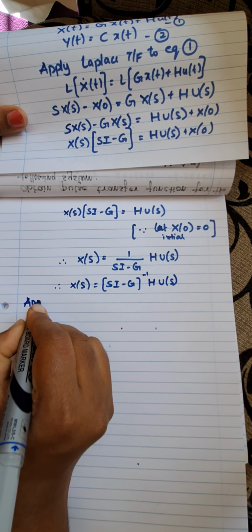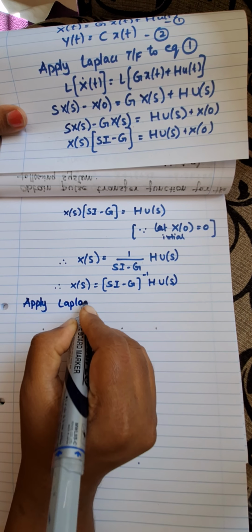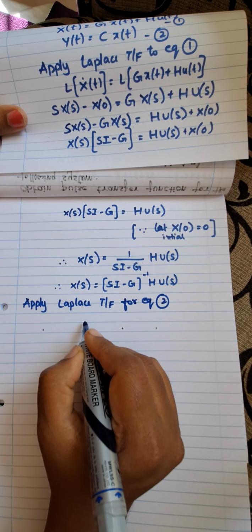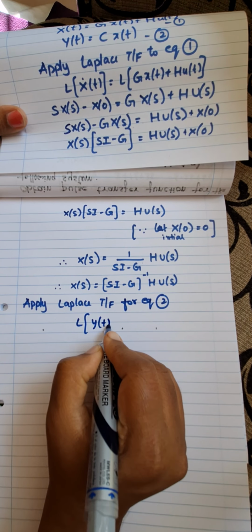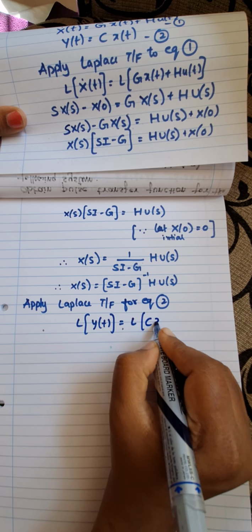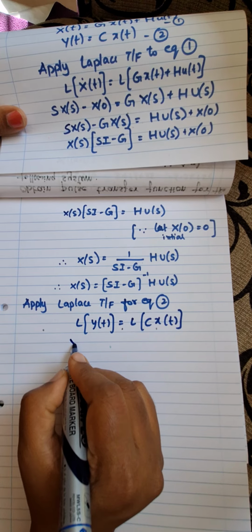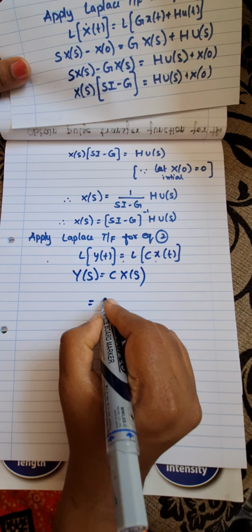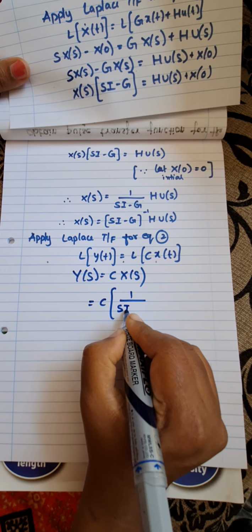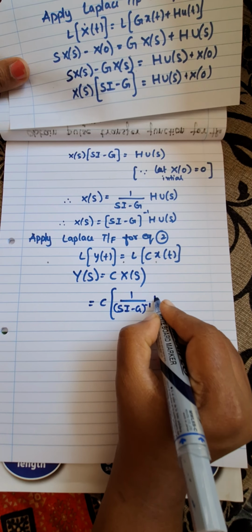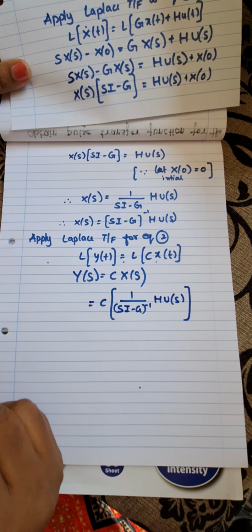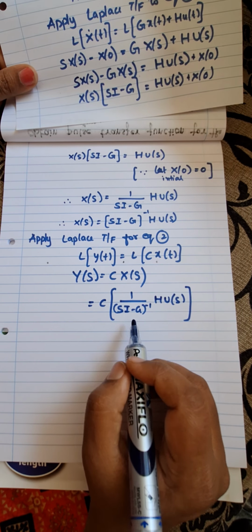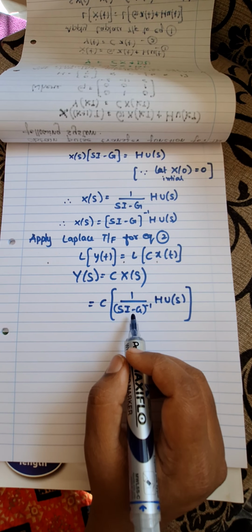Now apply Laplace transform for equation 2. What is our equation 2? Laplace of y of t is equal to Laplace of C into x of t. So this will be Y of s is equal to C into X of s. But what is X of s? It is (sI minus G) whole inverse H U of s. Isn't it? So X of s is equal to (sI minus G) whole inverse H U of s.